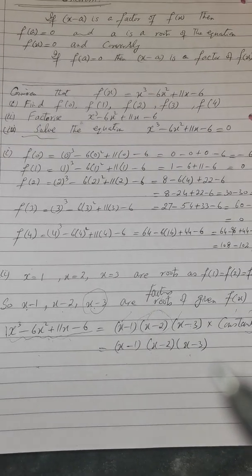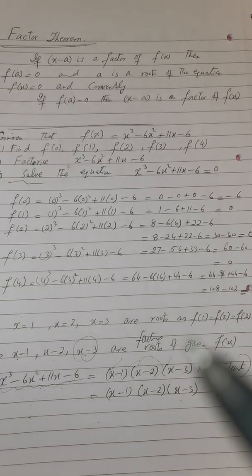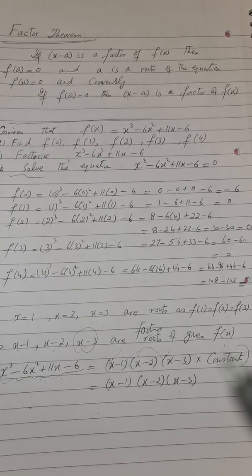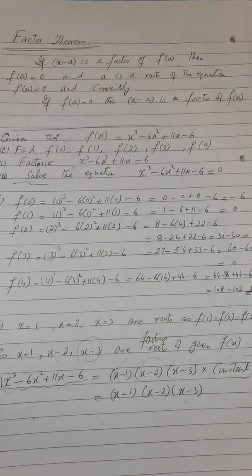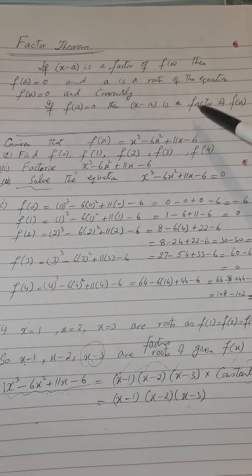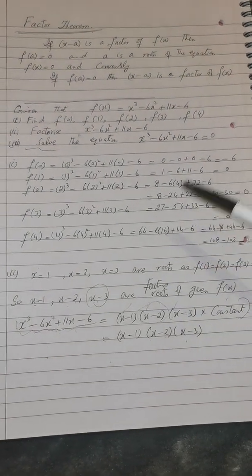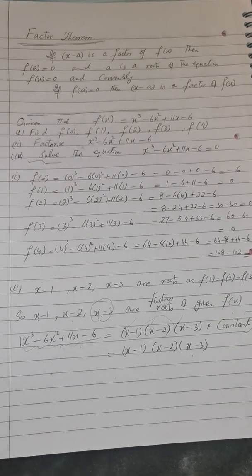I have given one example, and again you have to memorize this factor theorem. In exams they will give you a question of 2 marks, define factor theorem. So you have to write only these 4 lines. This is the statement of our factor theorem, and this is the application of factor theorem in questions.